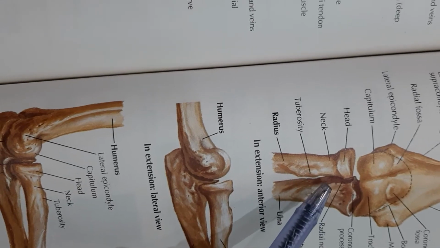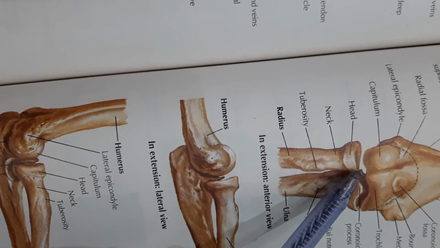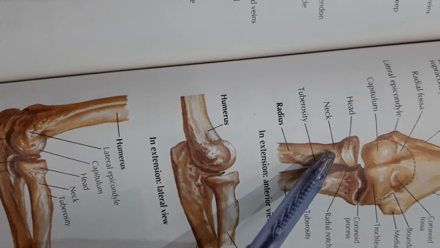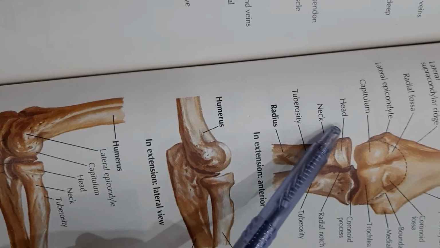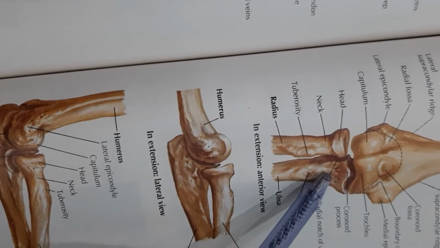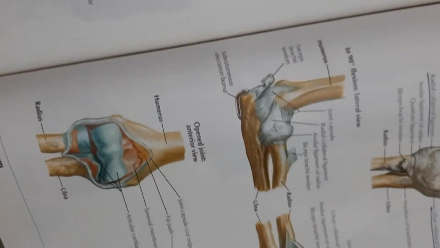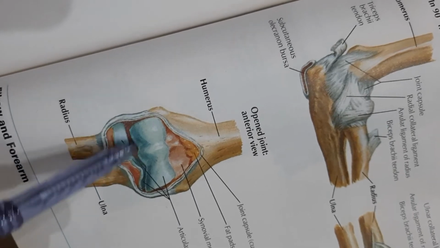Fracture of the radial head. This is the radial head and this is the neck. This part of the radial head remains inside the joint cavity of the elbow joint, and here are shown the articular markings of the radial head.